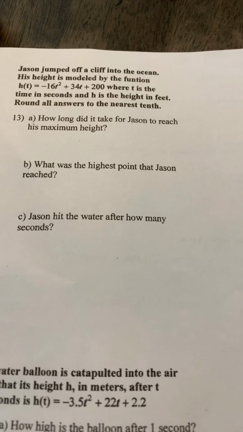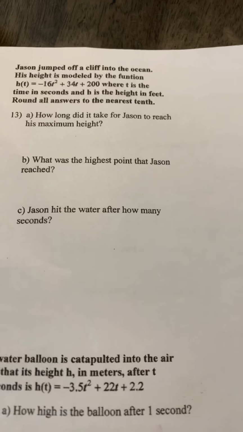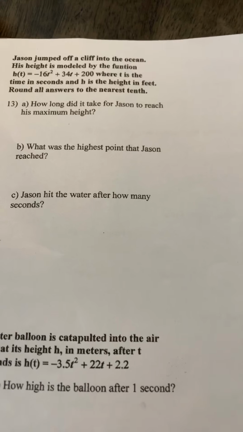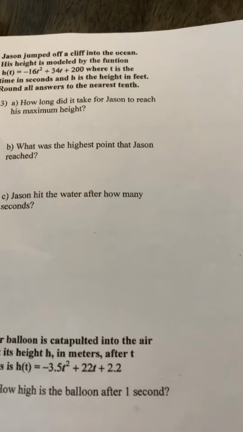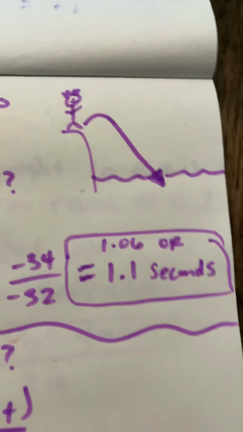So I kind of already did the work, but the first question says, Jason jumped off a cliff into the ocean. His height is modeled by the function, where t is the time in seconds and h is the height in feet. Round all answers to the nearest tenth. So how long did it take for Jason to reach his maximum height? If you guys need to draw a picture, then please draw a picture.